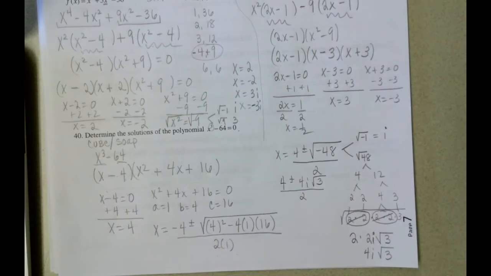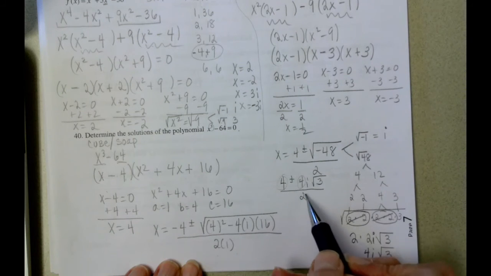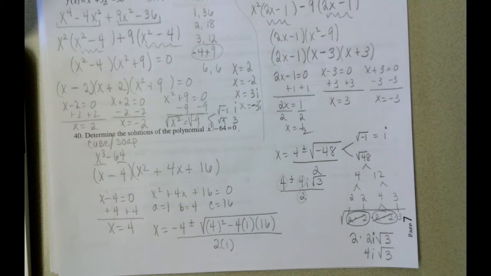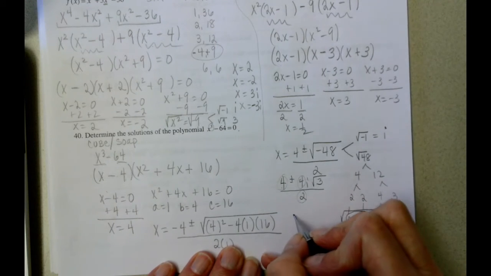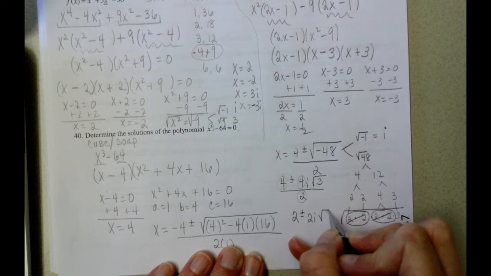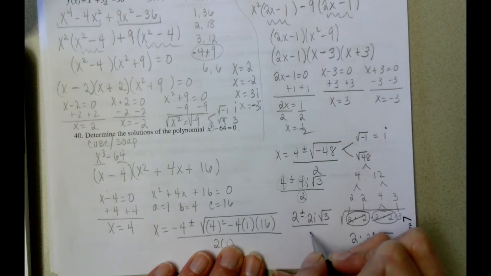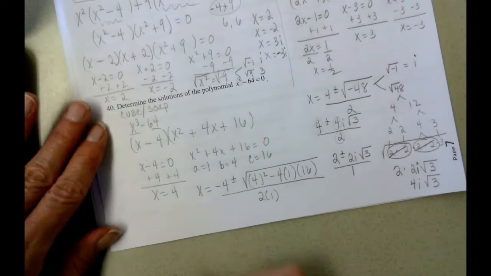And then we need to do our finishing up of this problem. What to notice here is the 4 and the 4 and the 2 are all divisible by 2. So 4 divided by 2 is 2. 4 divided by 2 is 2. 2 divided by 2 is 1. So to write it just a little bit better, and I think I can squeeze it in on this paper.